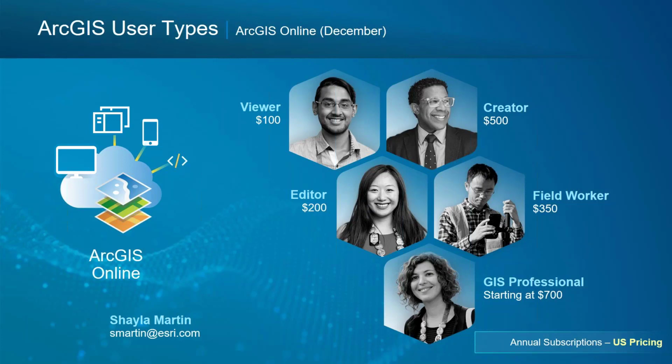Are all the data in the Living Atlas free to download and use? Yes, with the exception of some of that premium content. So the Tapestry data, for example, will use some credits for viewing that data, but otherwise it's free to use, and it will notify you if you need to use those credits.